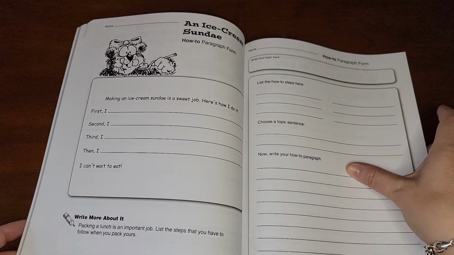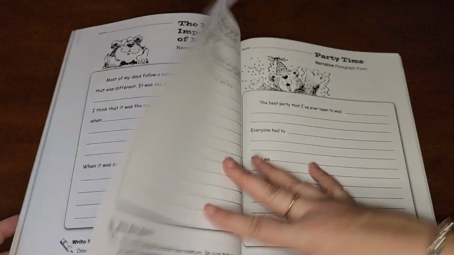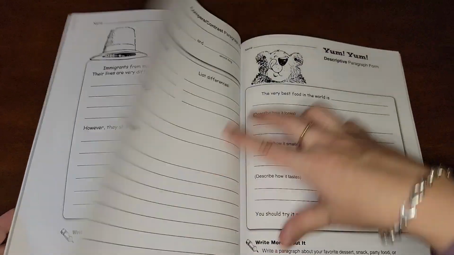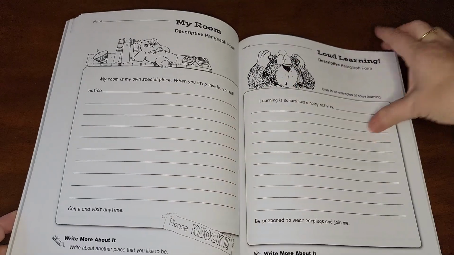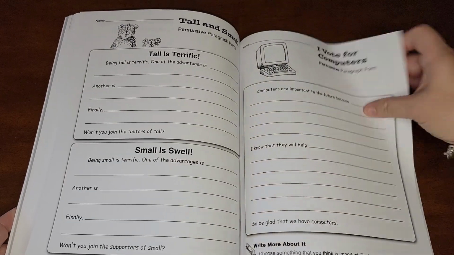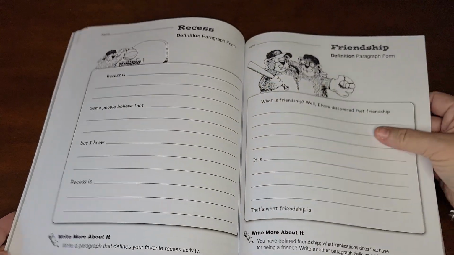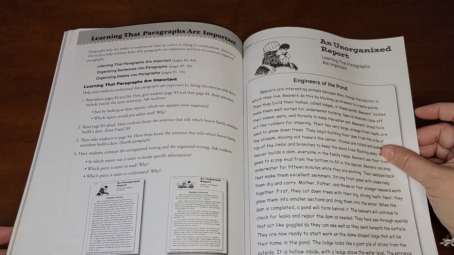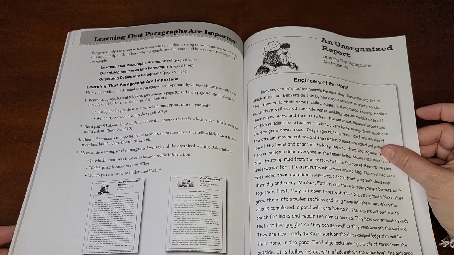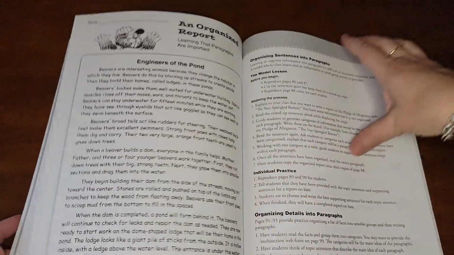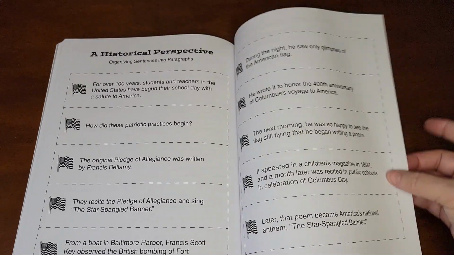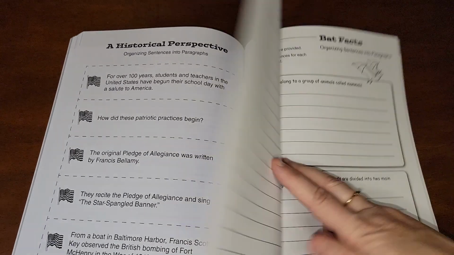So how do we organize it? Then you have practice on writing your how-to paragraph, a narrative form, a compare-contrast form, descriptive forms, persuasive, definition paragraph forms, learning that paragraphs are important, so unorganized versus organized paragraphs. And then we have how to organize sentences to tell your story.